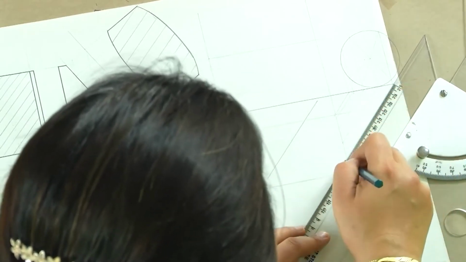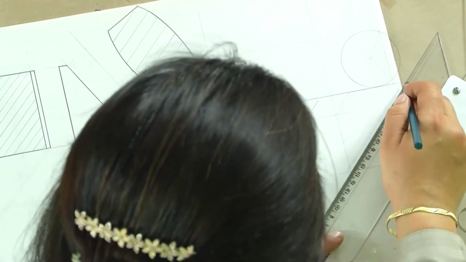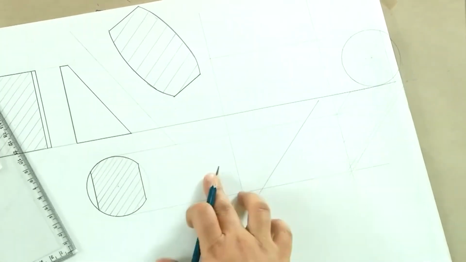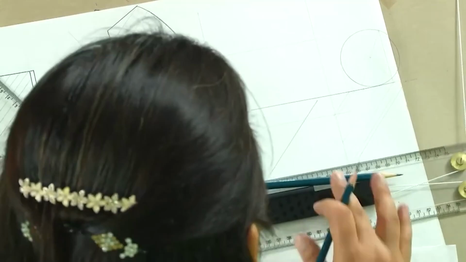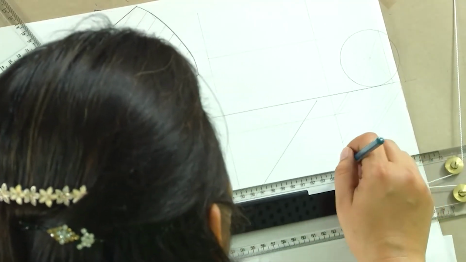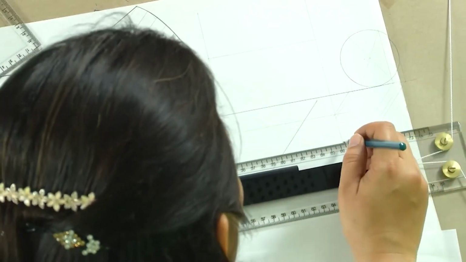So, I am just getting those 12 points back onto the top view. So, these are the lines representing these 12 divisions.